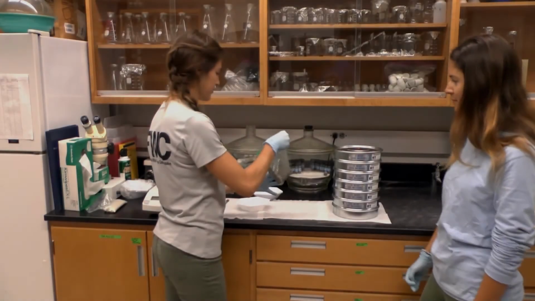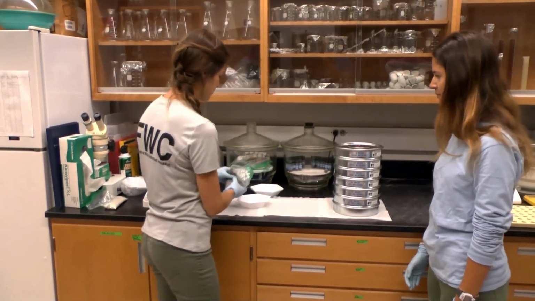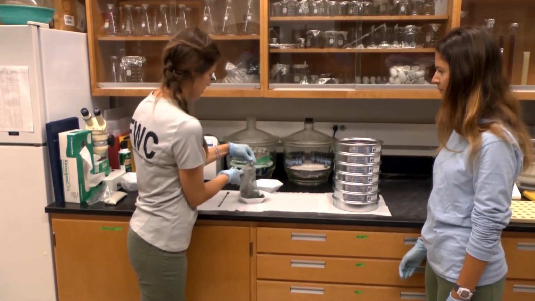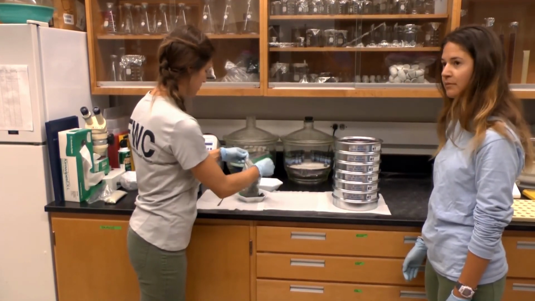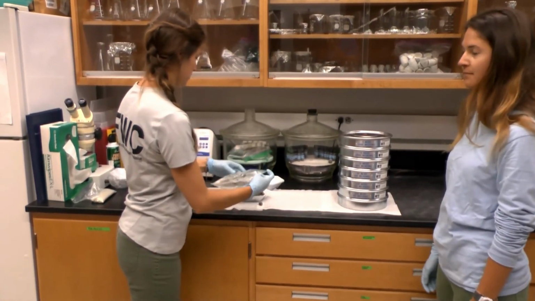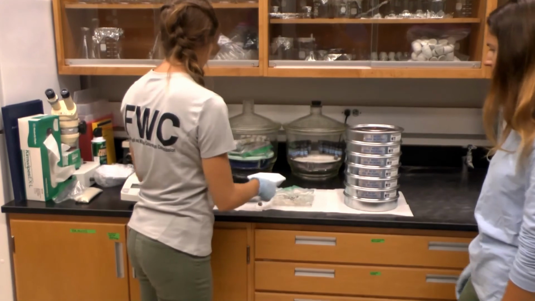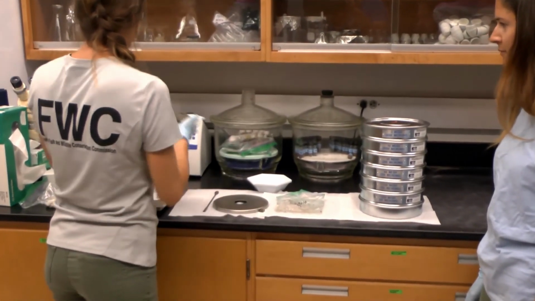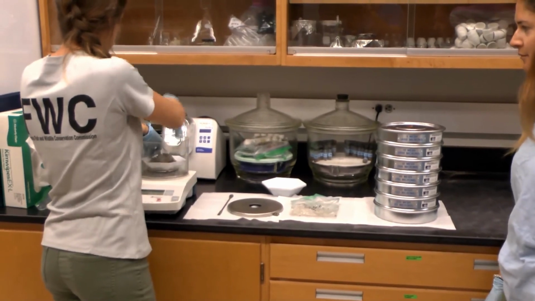Grain size can be determined through several methods, including laser diffraction, X-ray attenuation, and scanning electron microscopy. However, you can also use more low-tech methods, such as settling tubes and sieves. Here we're going to use sieves of various mesh sizes in order to separate sediment into multiple size fractions.